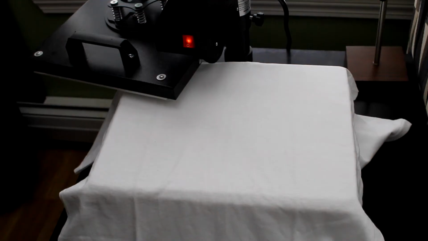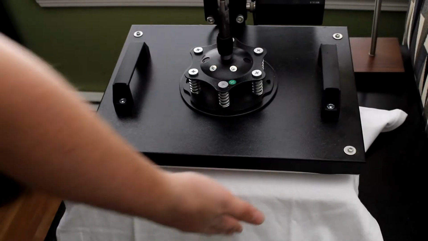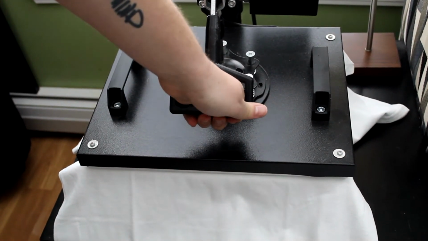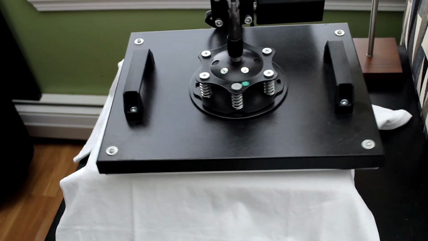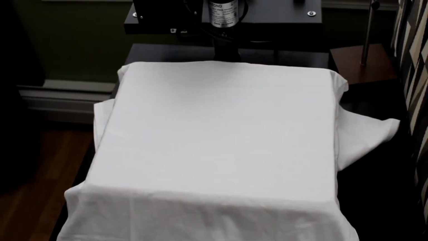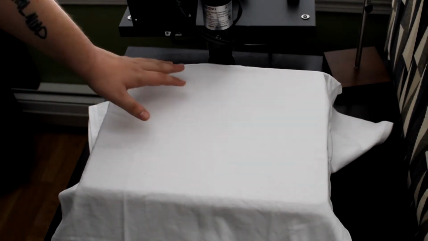What I like to do first when putting the garment onto the press is pressing it down for a couple seconds so it gets out any wrinkles or creases, because those are definitely enemy number one when it comes to any heat transfer project. Now that I have a clean, flat surface to work with, let's start with the black.